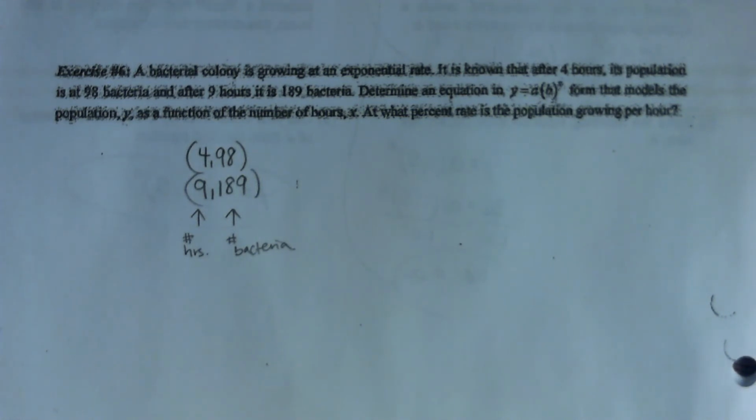Your B value should be 1.14. You're not getting that? 1.14. Now you have to use that to find your A. Right? There's an A and a B that has to be found.